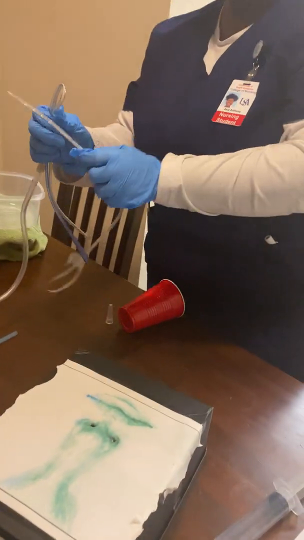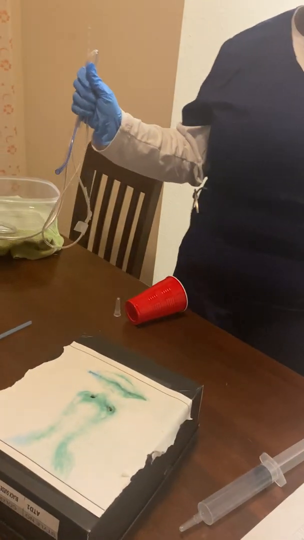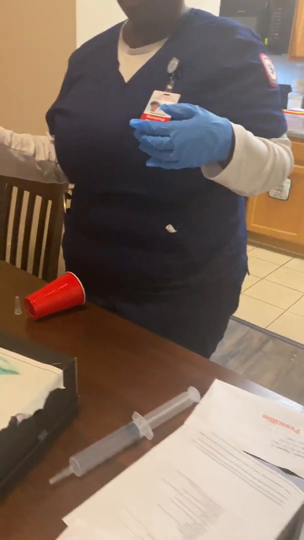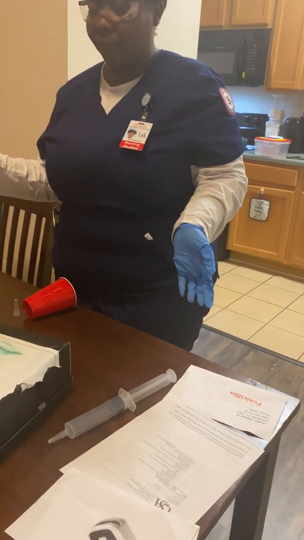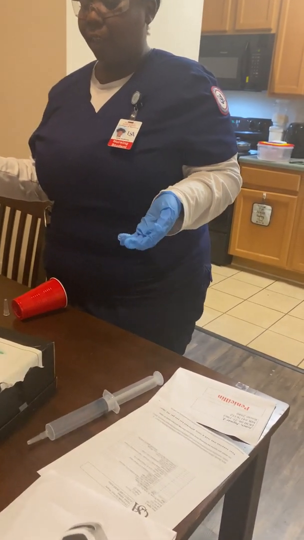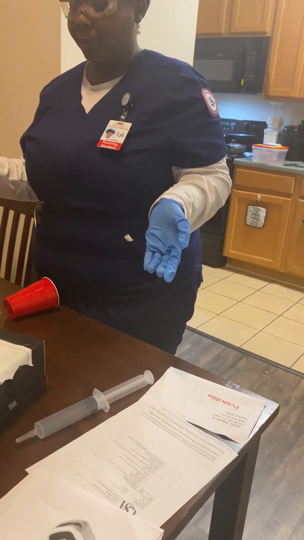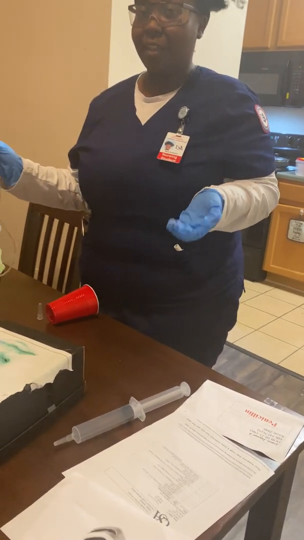And then at the end, I would get ready to document the amount of secretions that came out, and then I would get ready to perform oral care and go document, and that is the end of my procedure.